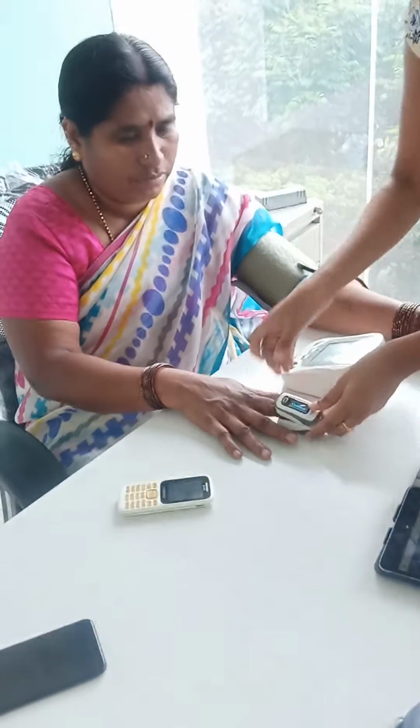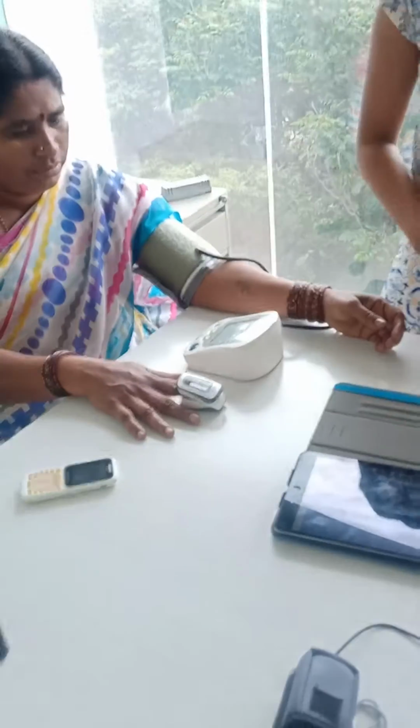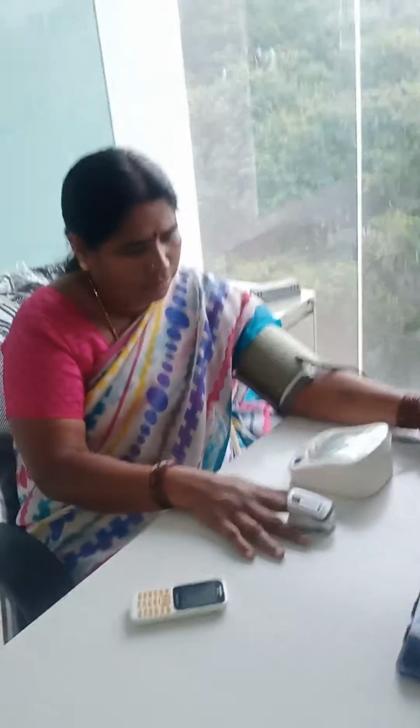The blood pressure and pulse oximetry can be done at the same time, and you should see the data flowing in instantly. Yes, we've got it. You can see the heart rate and the percentage of oxygen in the blood has been registered automatically.